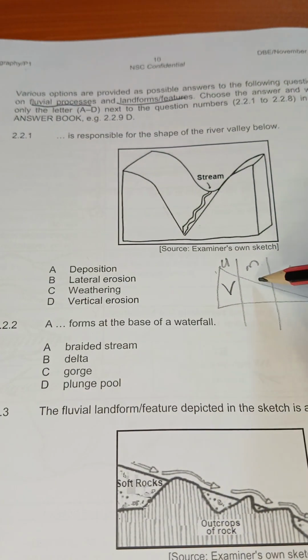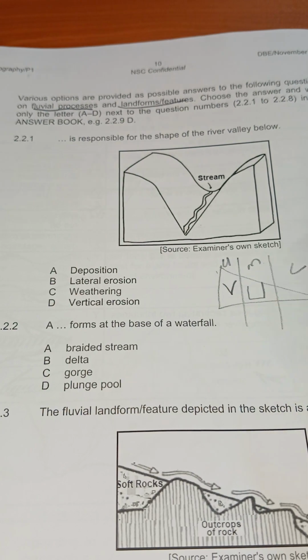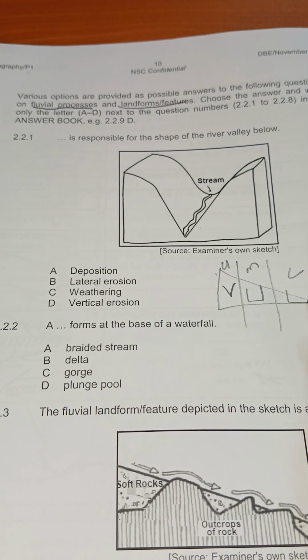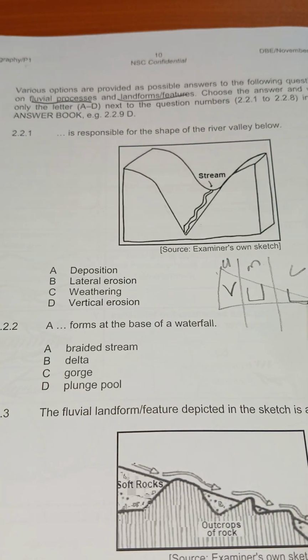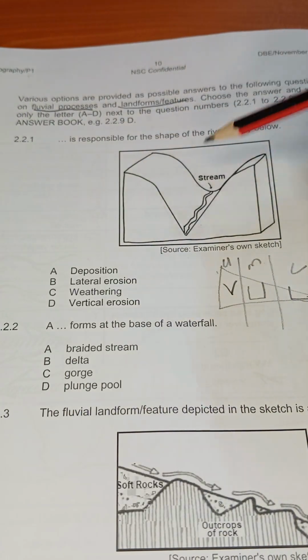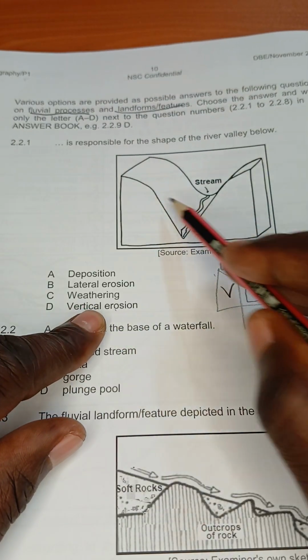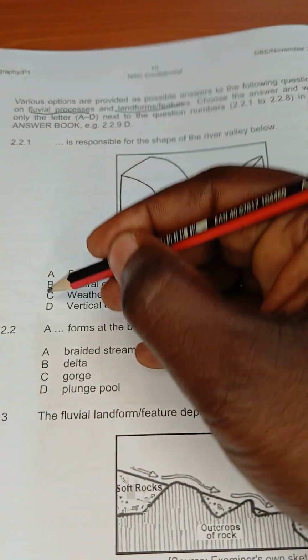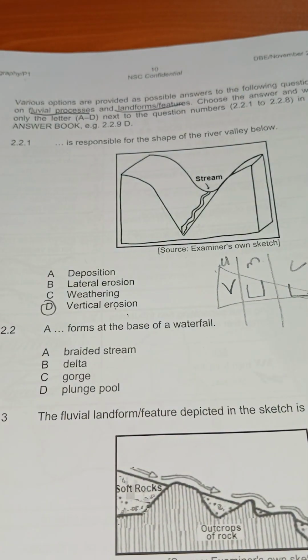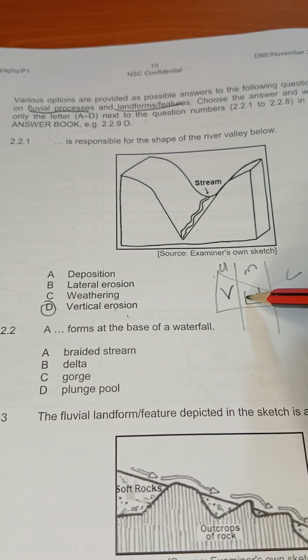The same applies when it goes to the middle course. You remember, there's more lateral erosion taking place, which means the valley becomes U-shaped. In the lower course, the river has lost most of its energy and there's more deposition taking place. It's wide, but it's also U-shaped. So what is responsible here is your vertical erosion. You can see with the V-shape, it's cutting deep. That's vertical erosion, which means your answer there is D. When you talk about lateral erosion, we are talking about the erosion that increases the width of the river.